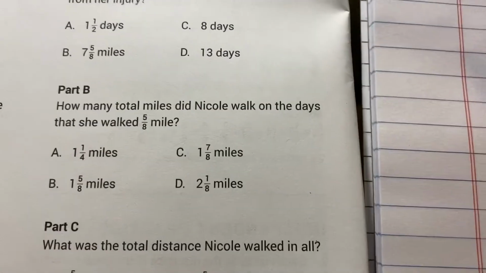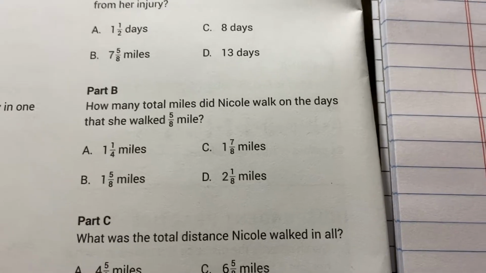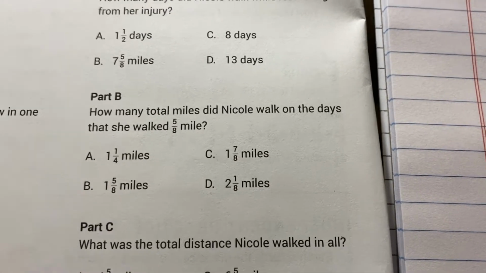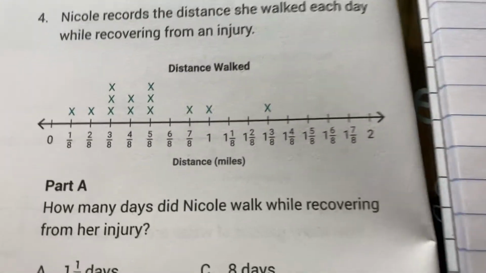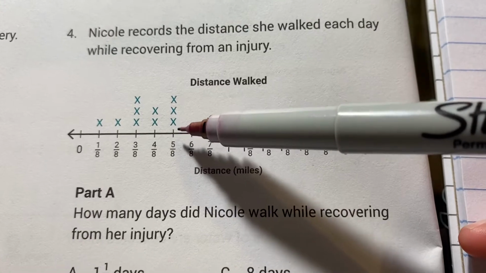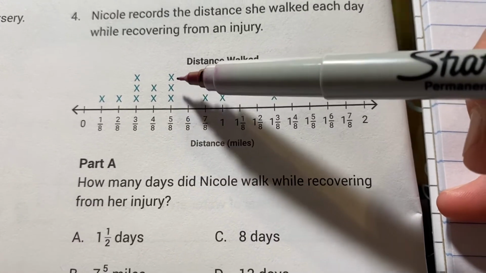Part B is a little bit trickier. It's asking us how many total miles she walked on the day she walked 5/8 of a mile. We see that she walked 5/8 of a mile on 3 different days, so we have to multiply 5/8 by 3.